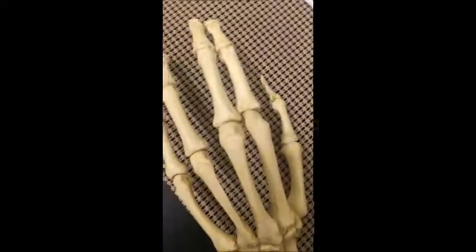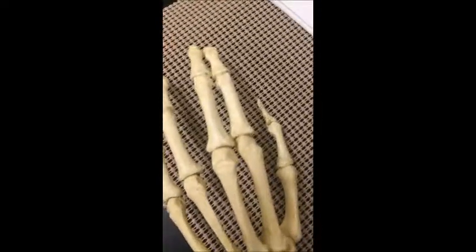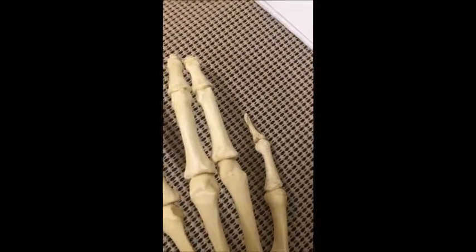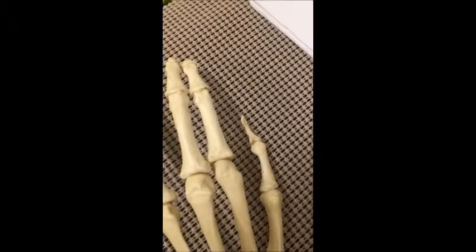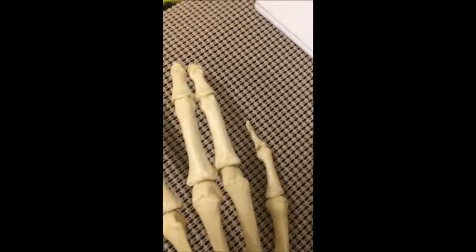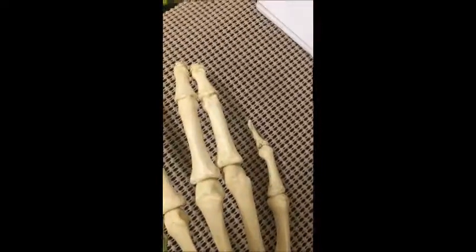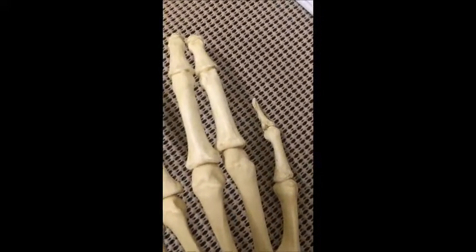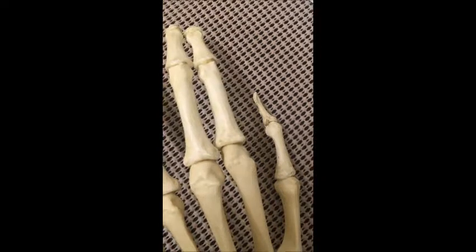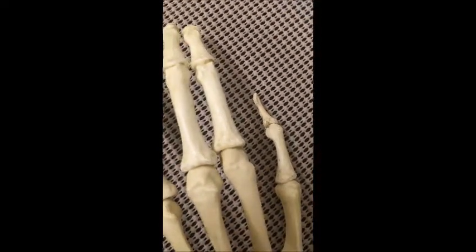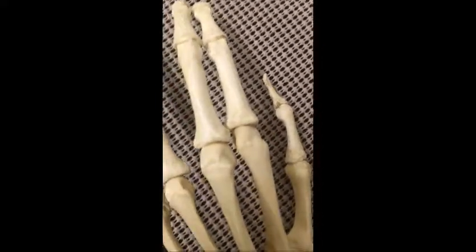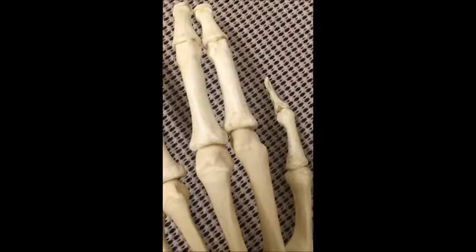Here again we have a left hand, and the metacarpals and the phalanges of the hand. Each digit includes a metacarpal. The first to the third metacarpals, from the thumb to the middle finger, each articulate with an individual carpal. The 4th and 5th both articulate with the hamate, except for the thumb. All of the fingers include a phalanx, which is the singular of phalanges. So the proximal, middle, and distal phalanx.